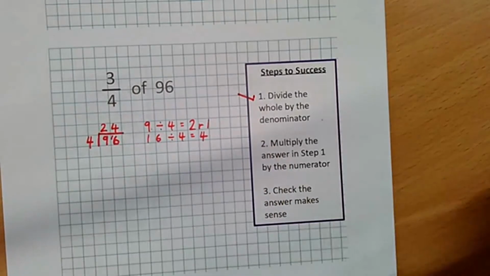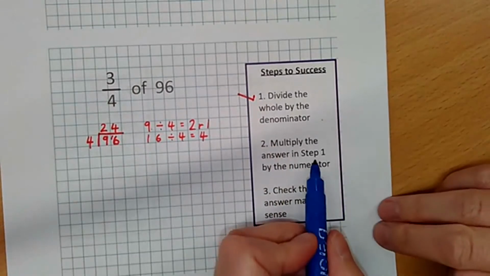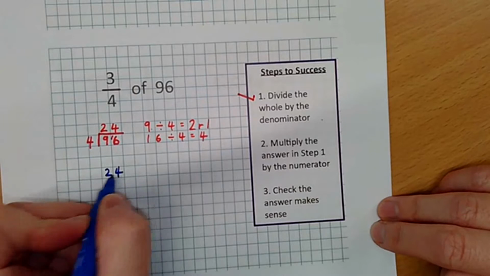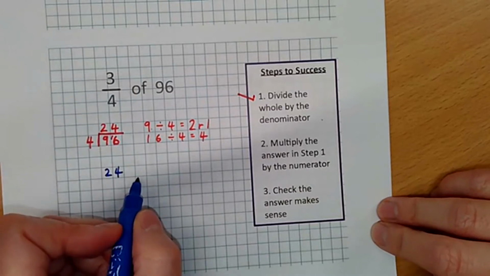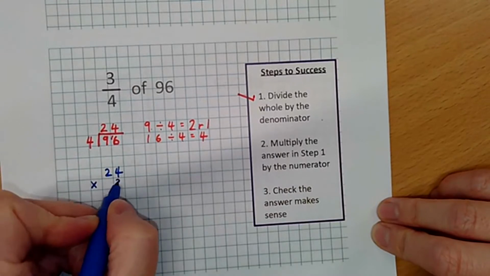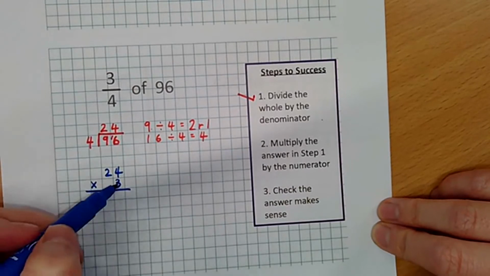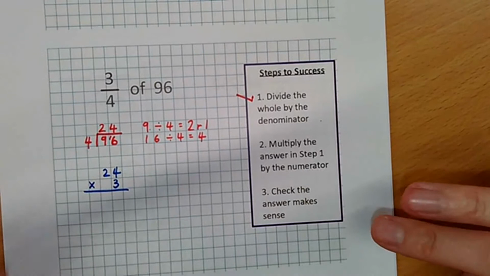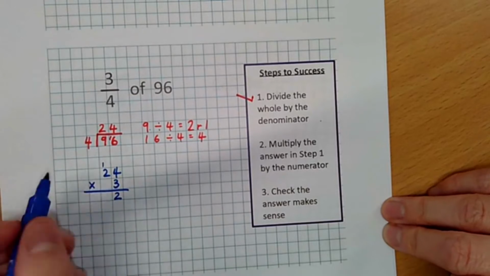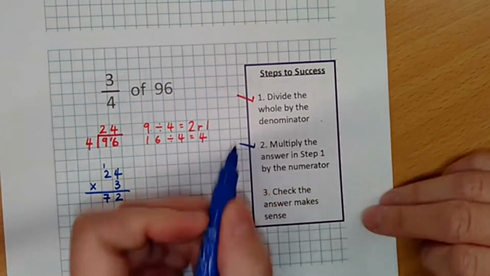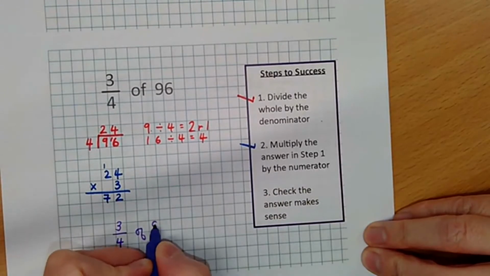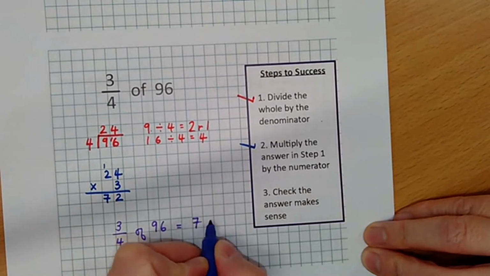So I've completed step 1. Now I'm going to multiply the answer in step 1 by the numerator. So my answer is 24. I'm going to multiply it by 3. Now this is also a little bit tricky for me to do inside my head, so I'm going to use column. 3 times 4 equals 3, 6, 9, 12. 3 times 2 equals 6, plus 1 equals 7. Great. So I now know that 3/4 of 96 equals 72.